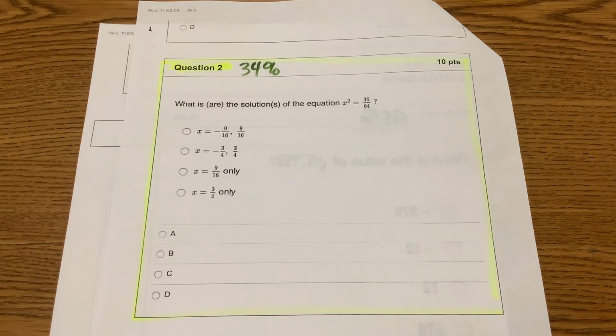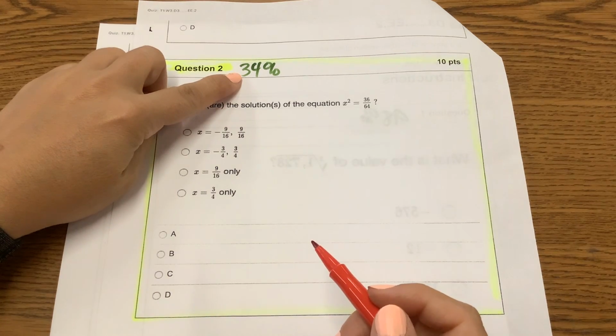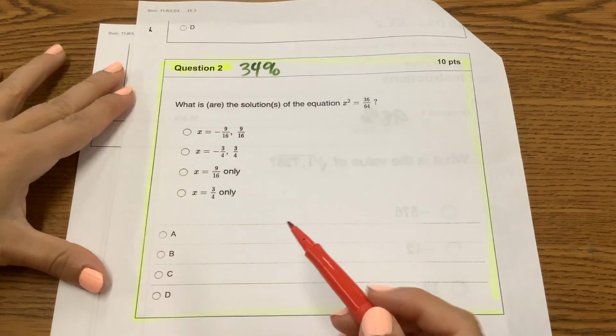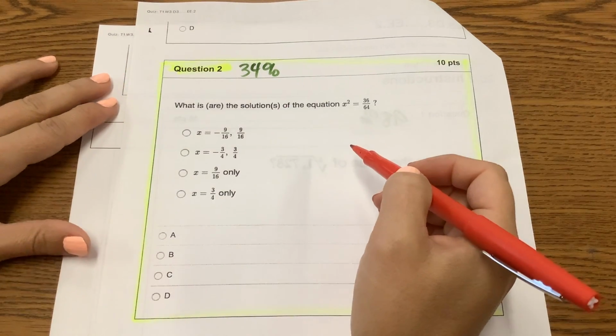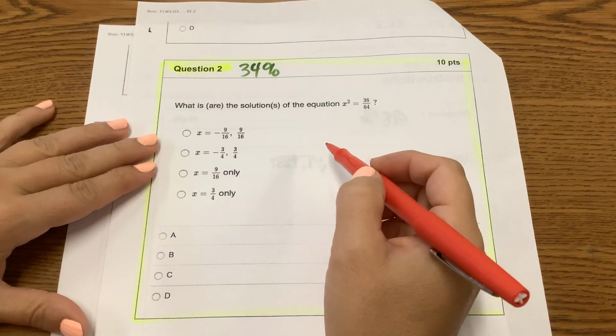Okay, so this is question number 2 from the practice. Right now it's showing a 34% accuracy, which is not very high. And I think it's just because we're getting stuck on a few of the details from our notes.